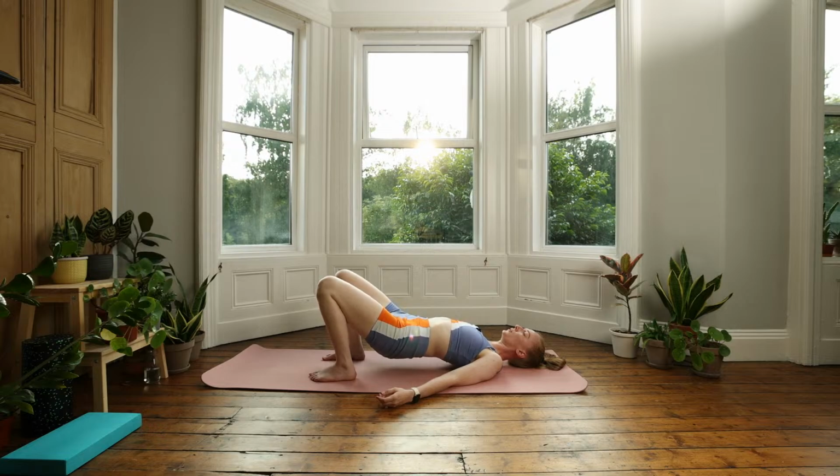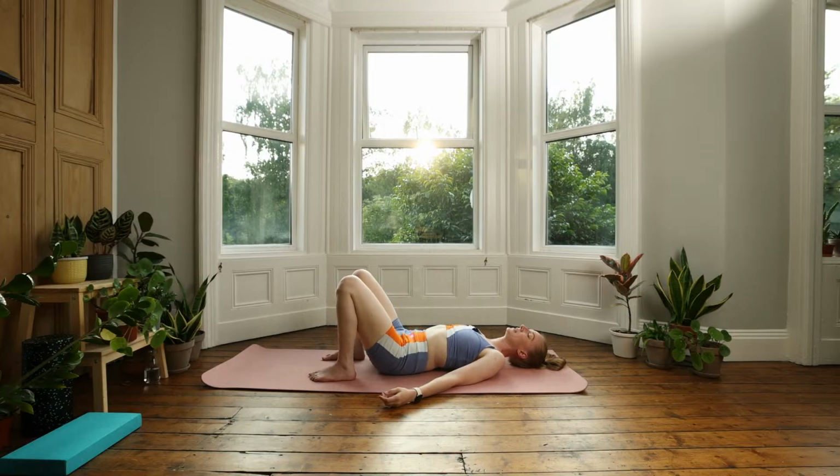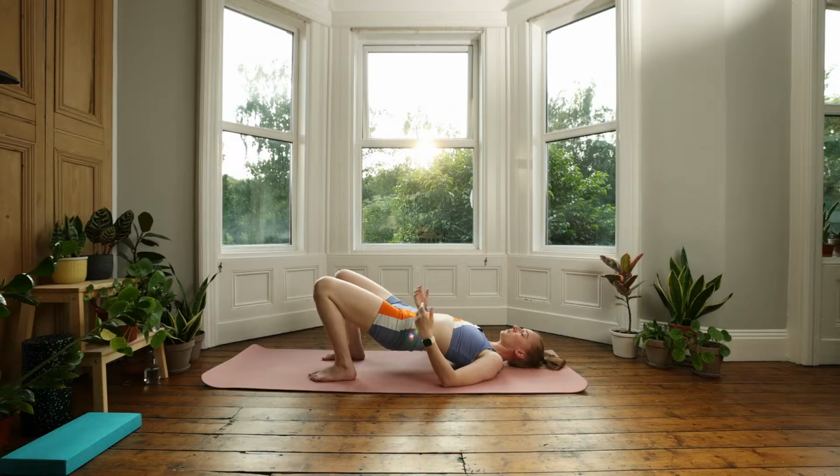Nice and controlled, we lower the pelvis back down to the mat. The tailbone is gonna kiss the mat for a second, rest, and then we're gonna go straight back up. So nice and controlled, scoop that tailbone up towards the ceiling, squeeze through the glutes. And maybe even a little wiggle, maybe even a little motion to feel the glute squeezing.